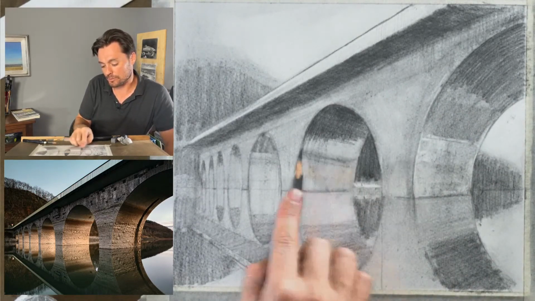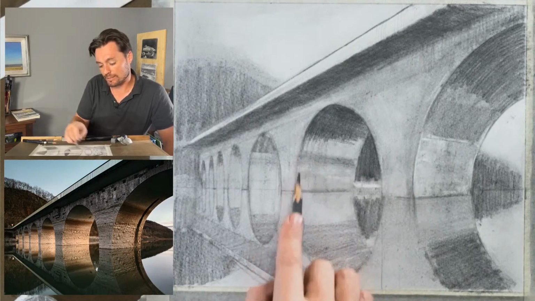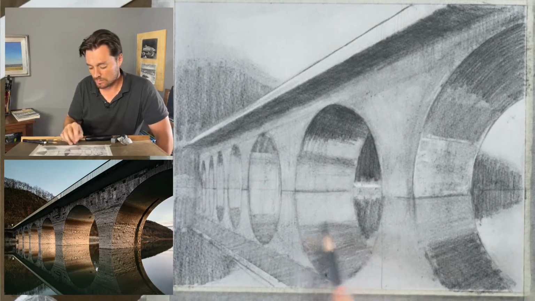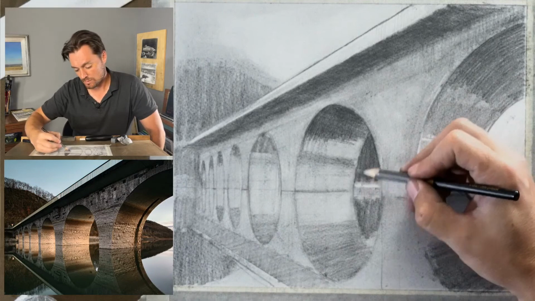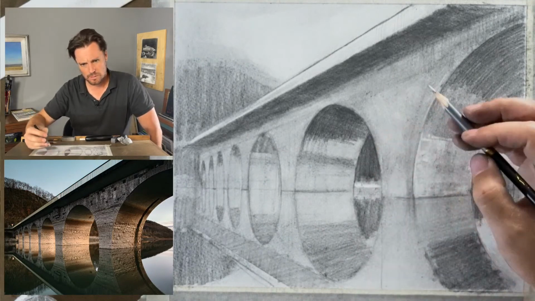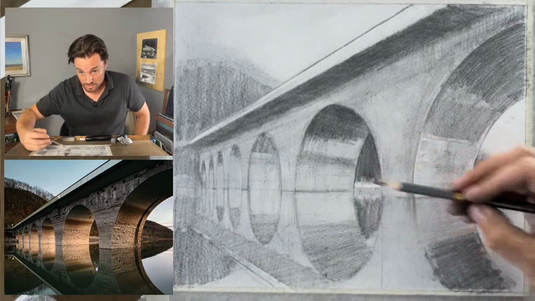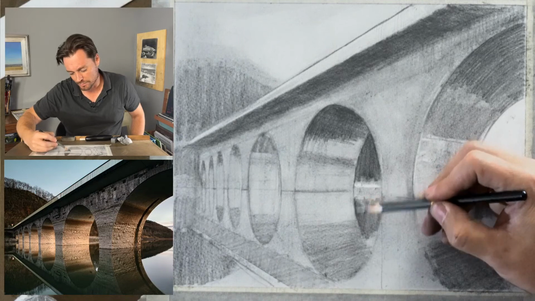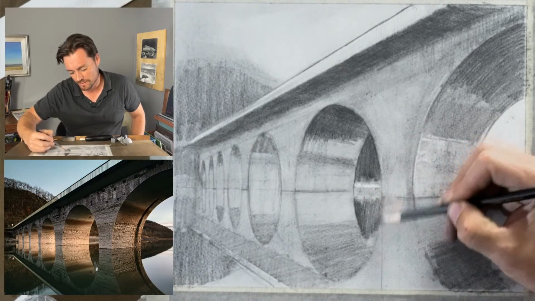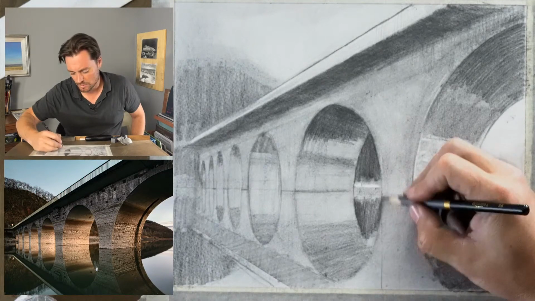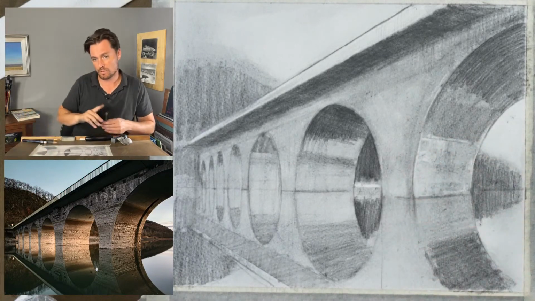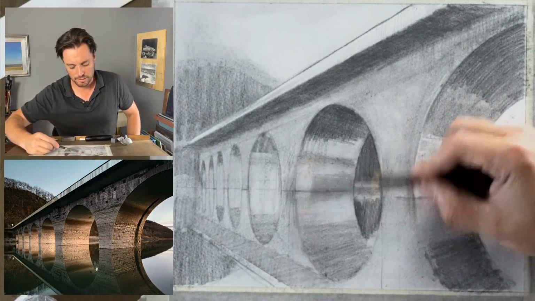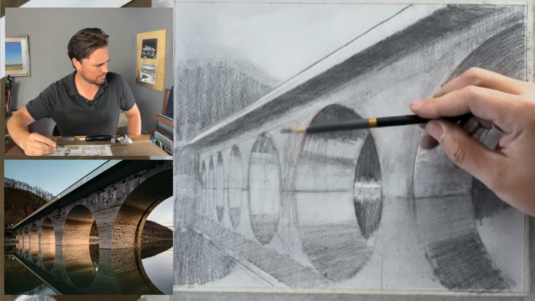Now in this case, I'm going to let it run long on this side here, and then clean that up with the eraser. And then just looking down here, I do think I need to sharpen this up a little bit. This becomes a bit of a focal point. And then this becomes a bit darker. So just working my way back down the length of the bridge.